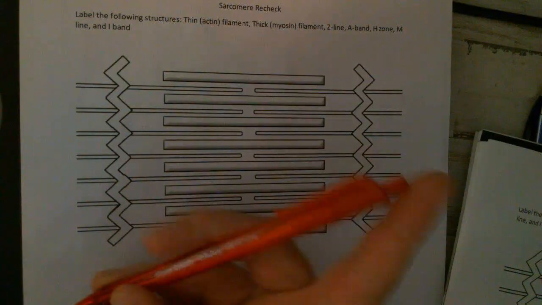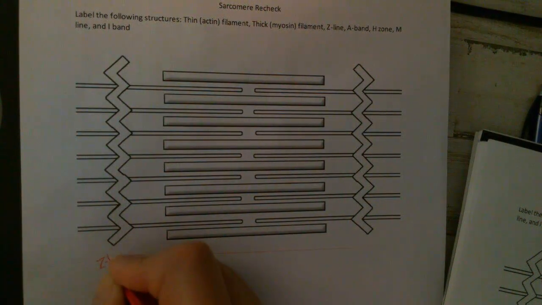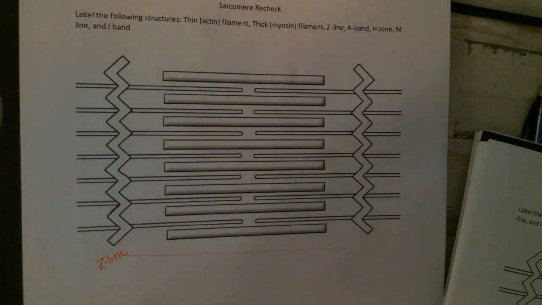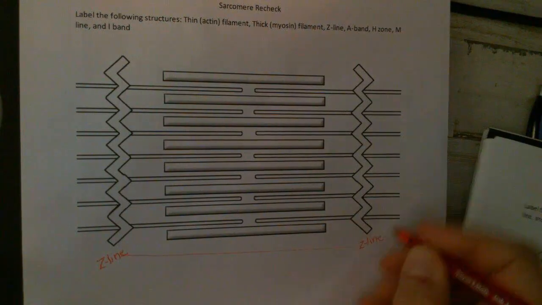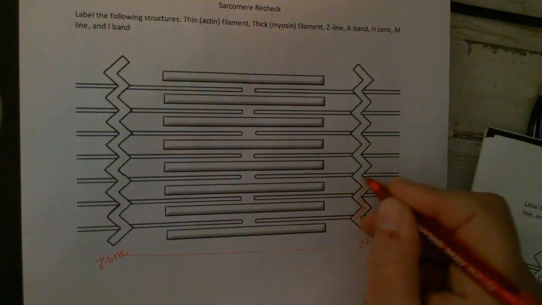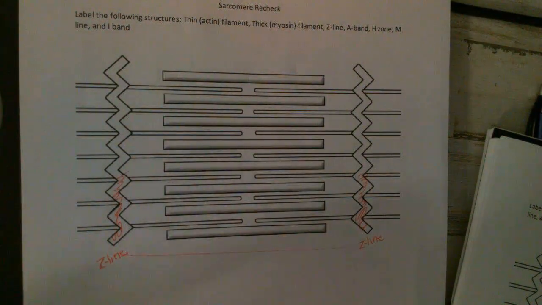You can see that right here we have these two lines. So this is a full sarcomere unit, from this zigzag line to this zigzag line. These lines are called the Z line. And ultimately, we're going to pull these Z lines together when the muscle is going to actually contract. So Z line to Z line.